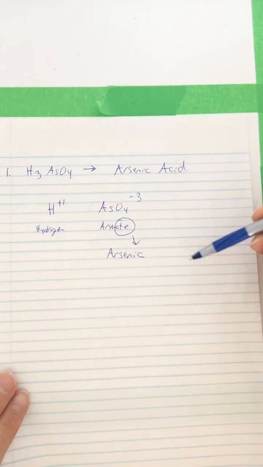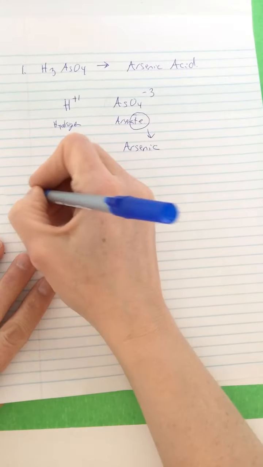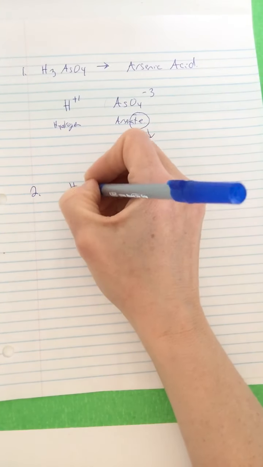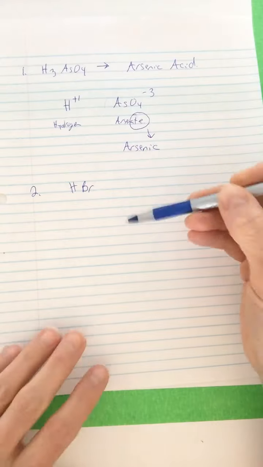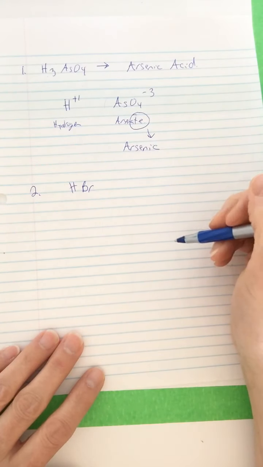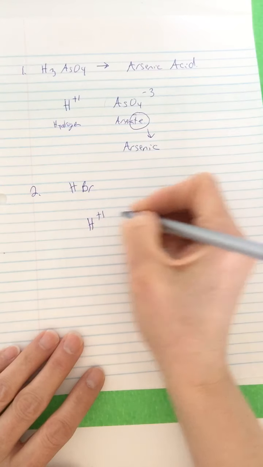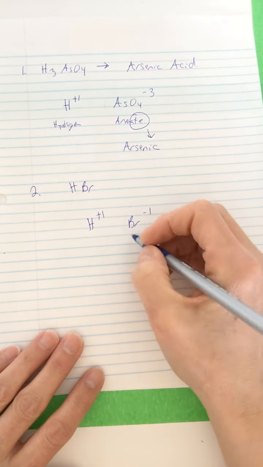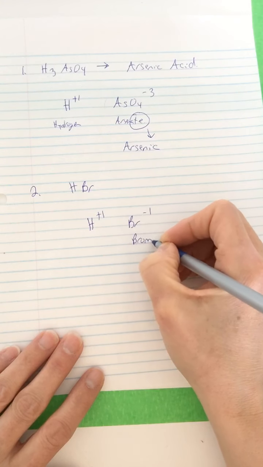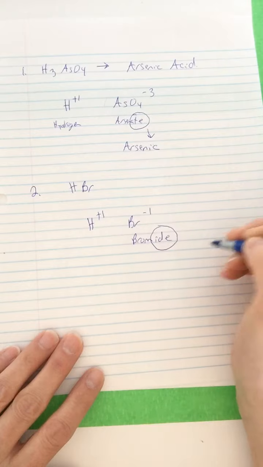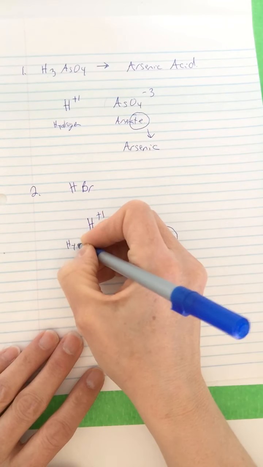So that's our first one. Let's look at our second example, number 2, from this little exit ticket. It was HBr. All right, let's decompose this and see what we get. This one's easier to decompose. We can see the H plus, and we can see the Br minus 1. When Br is minus 1, it's called bromide. You probably know that. I see an IDE. This guy's hydrogen.